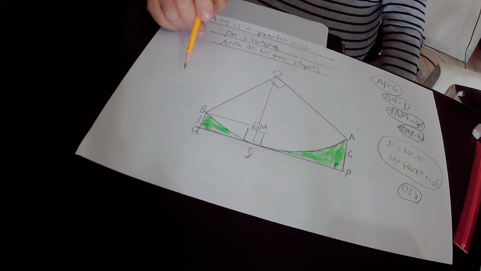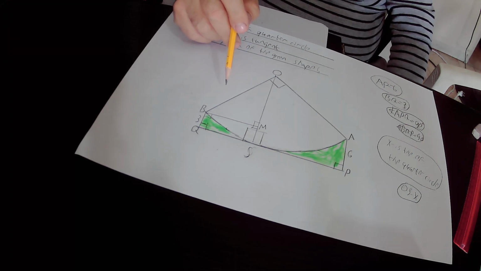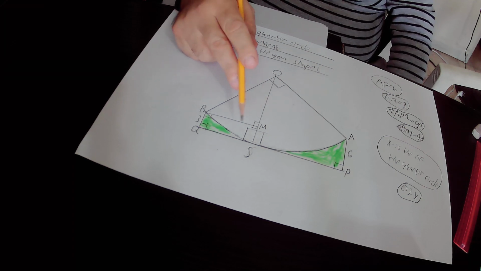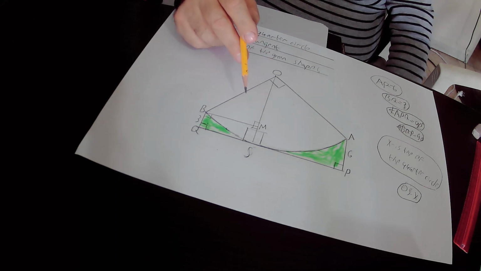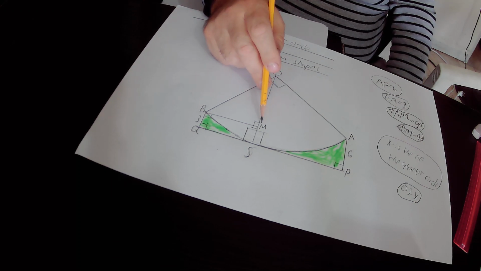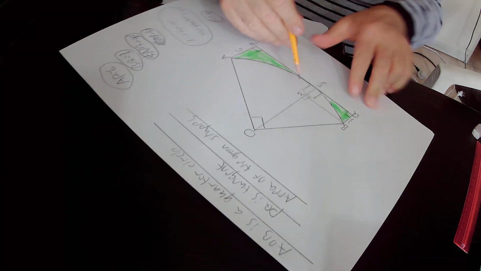And we know that the opposite sides of a rectangle are equal to each other. That is to say, in rectangle BMSQ, side BQ equals side MS, but BQ equals 3, therefore MS also equals 3 units in length.